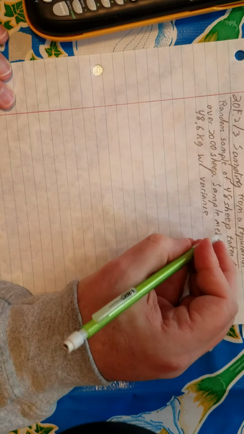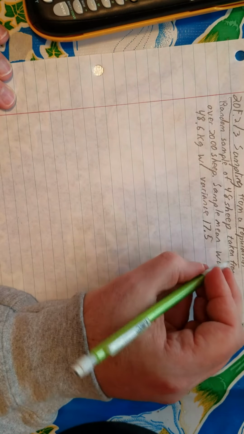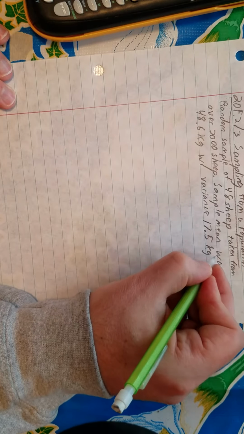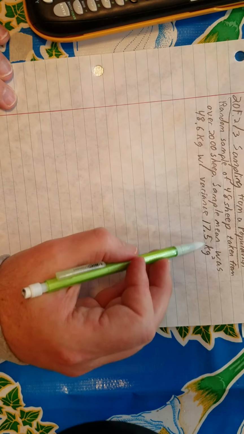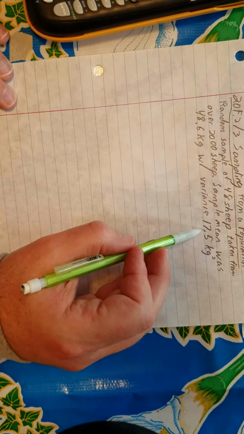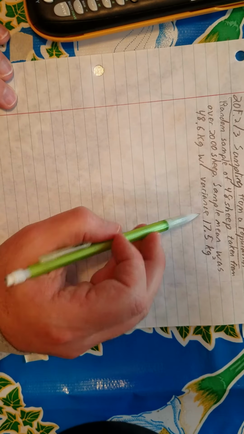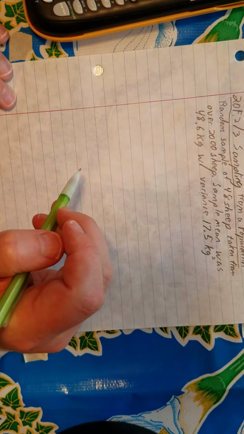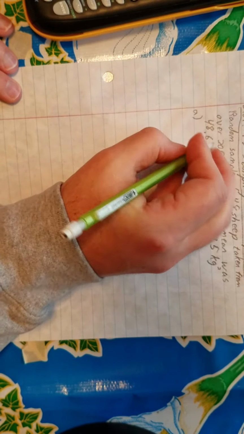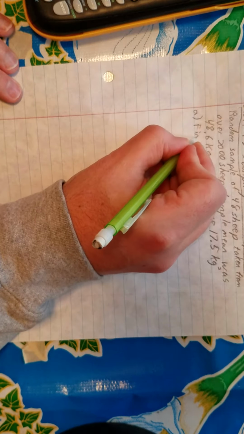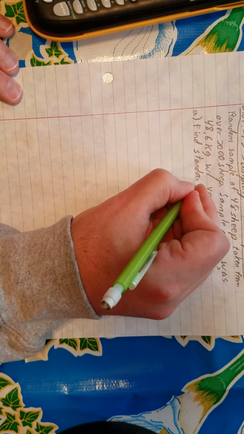Here's the only question that deals with variance. 17.5 kilograms squared. So again, we don't use variance too much because we don't refer to weight as being kilograms squared. So that's why we use standard deviation a lot more. All right, 2 questions. Again, these are both vocabulary questions. Find the standard deviation of the sample.